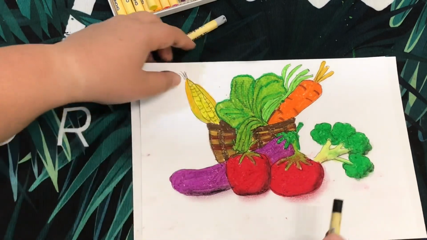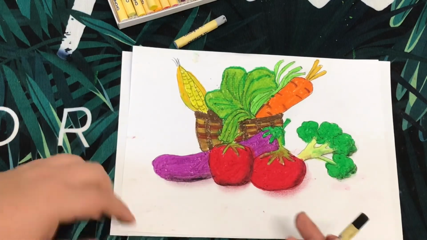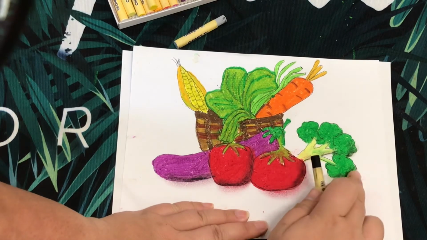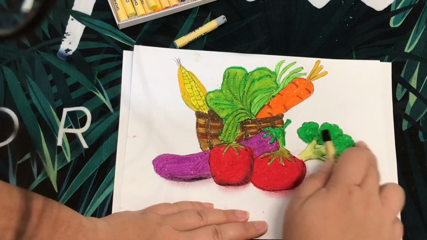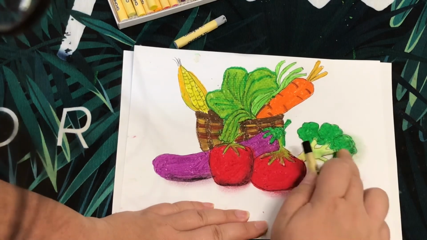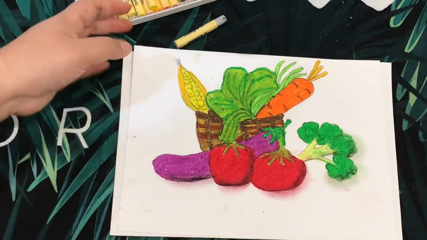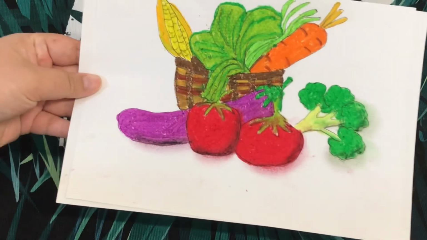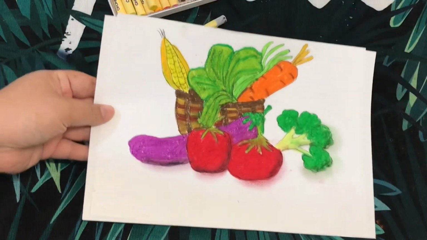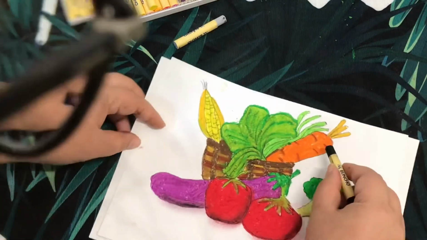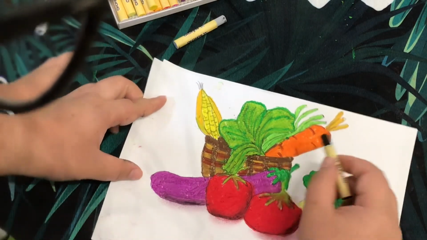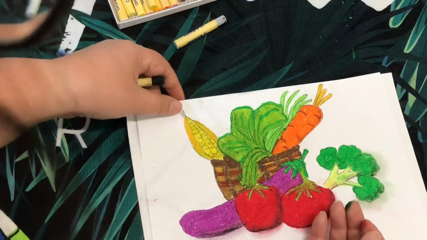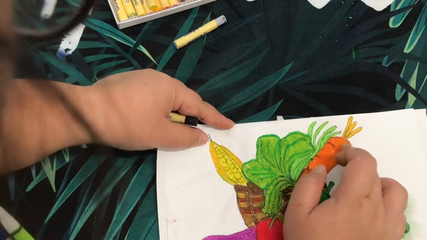And let's see, I think the carrot also needs some shadows, but before that, do some rubbing over here to put some shadow as well. Okay, can you see? Now it looks more 3D, right? Okay, now some more shadow over here, and rub it with your finger lightly.